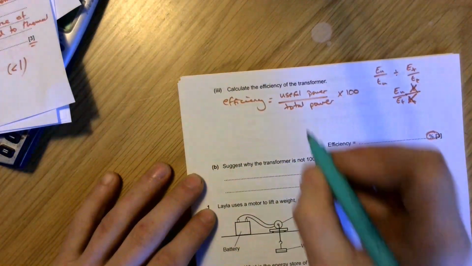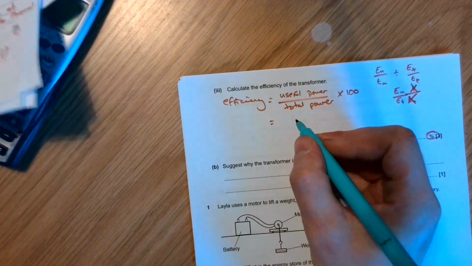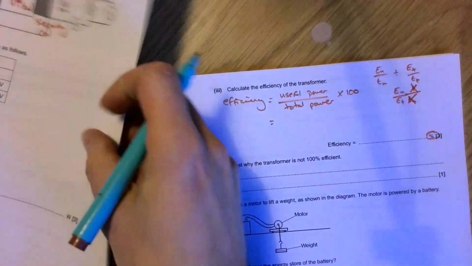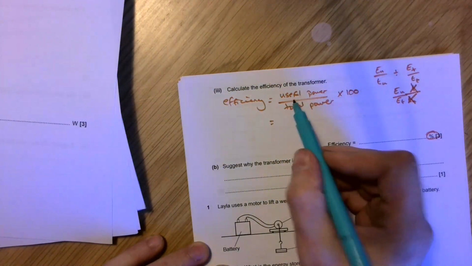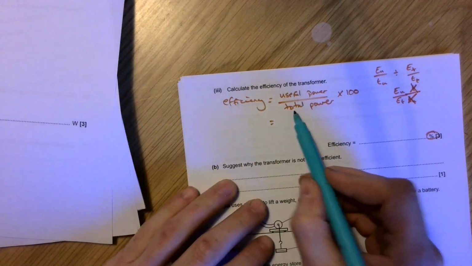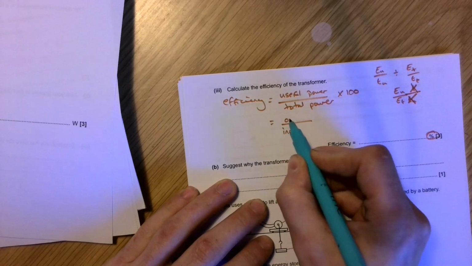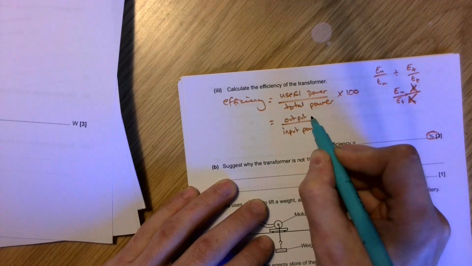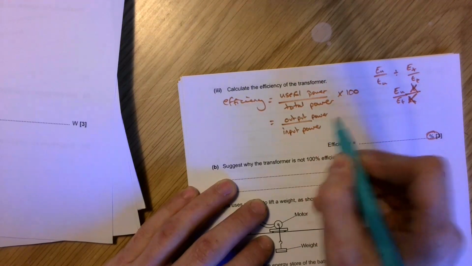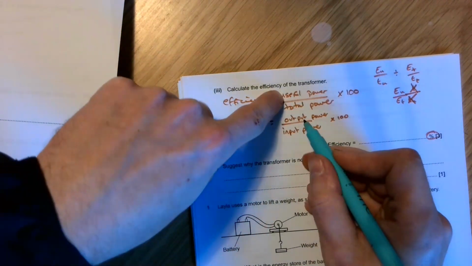So our useful power we haven't worked out. We've worked out the total power because that is the same as the input power. So the output is the useful, the input is total. That's what you put in, and that's what you get out.